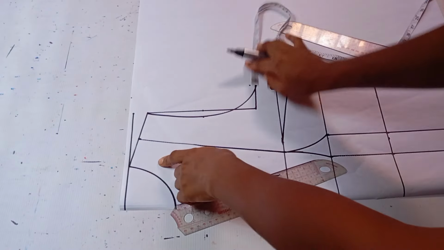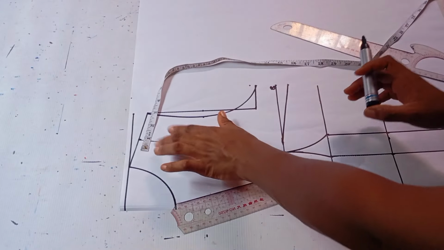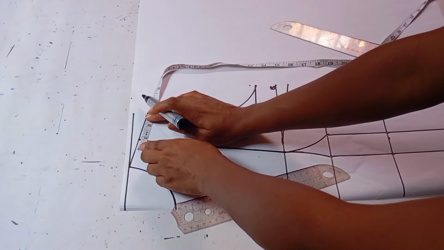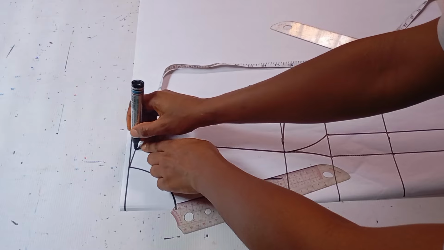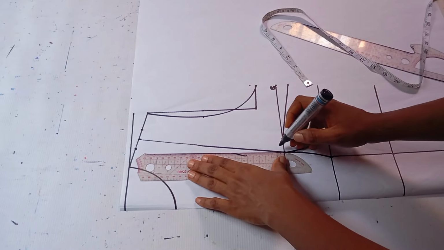So once that is done, the next thing is that I will impute my shoulder dart. And to do that, I'm going to use total of 1.5 inches. Okay, so I'm dividing 1.5 inches between the two sides, 0.75, 0.75, and I'll connect it all the way to my bust point line.